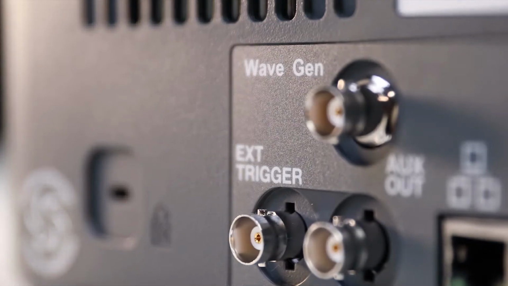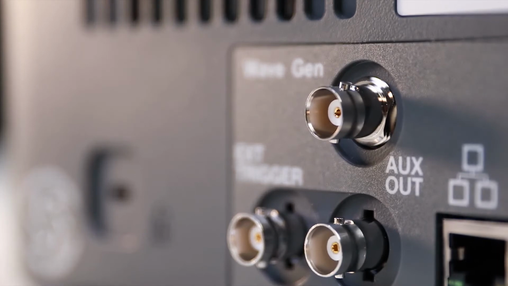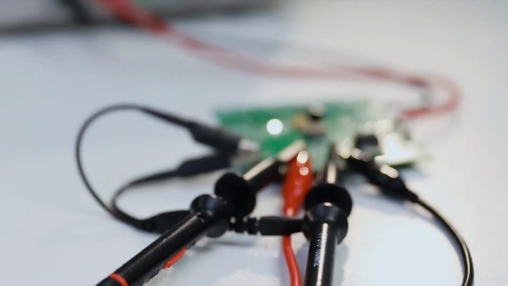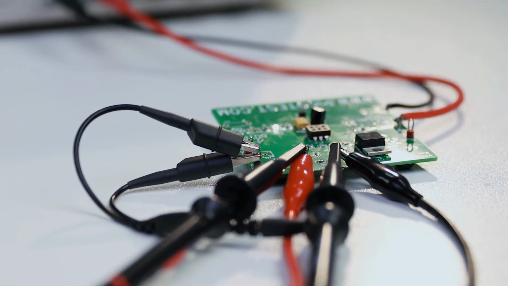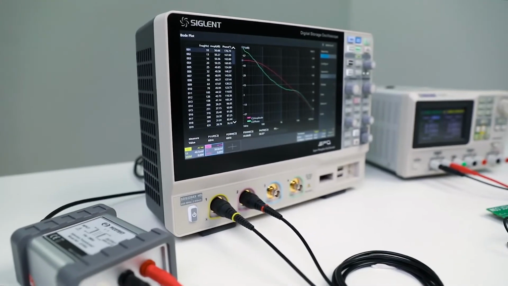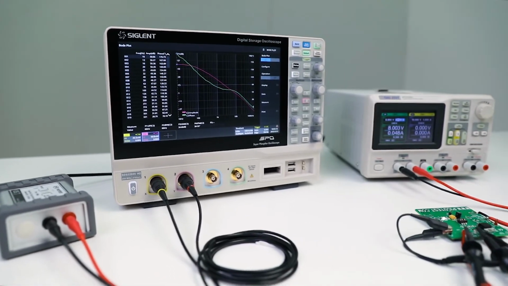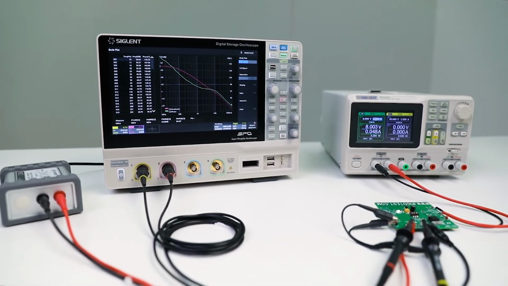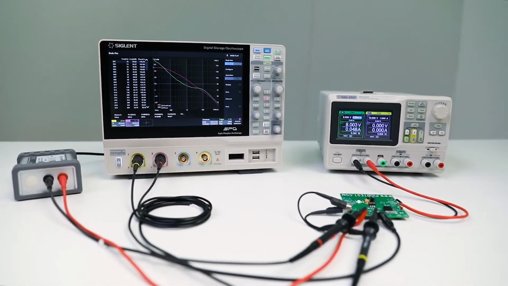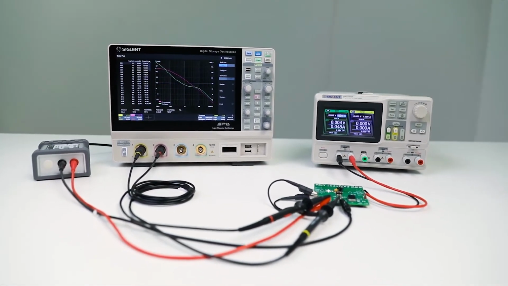The built-in 25 MHz signal generator delivers standard function and arbitrary waveform output and can be used with the onboard Bode plot function to provide frequency response curves for component testing, as well as phase and gain margin tests for power supply design. The integrated design reduces workspace requirements and simplifies the measurement process.